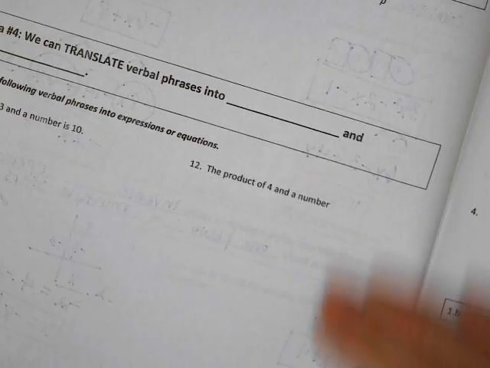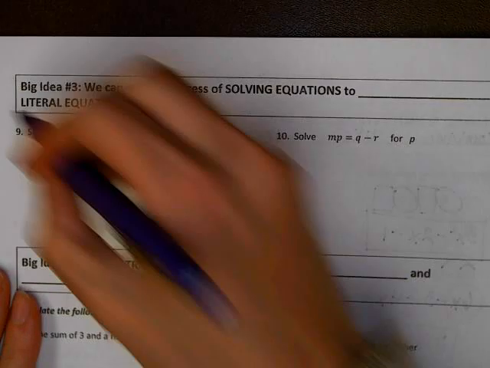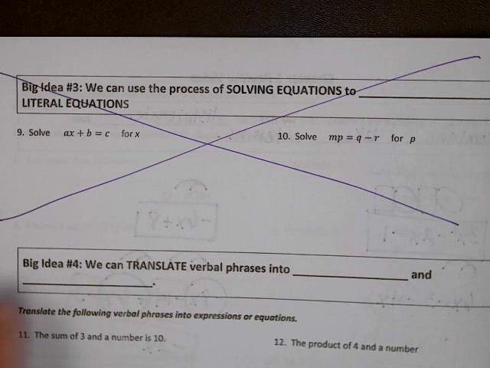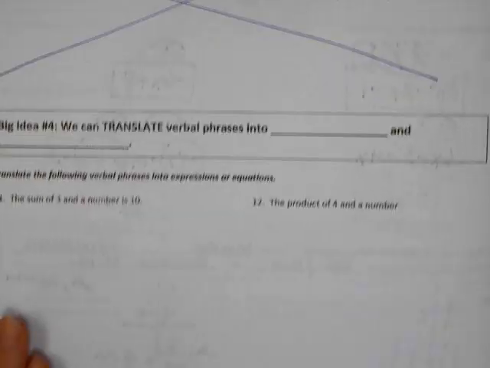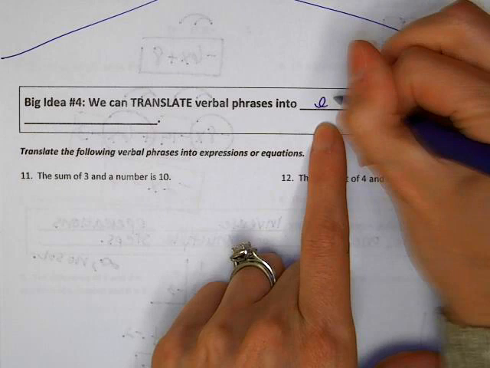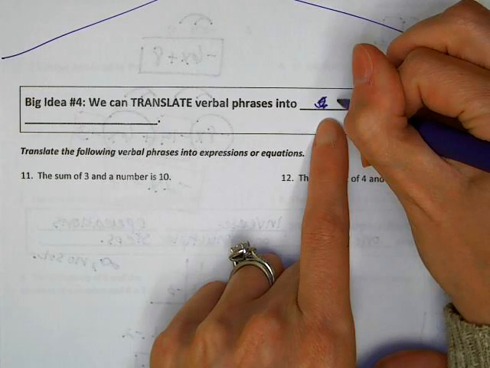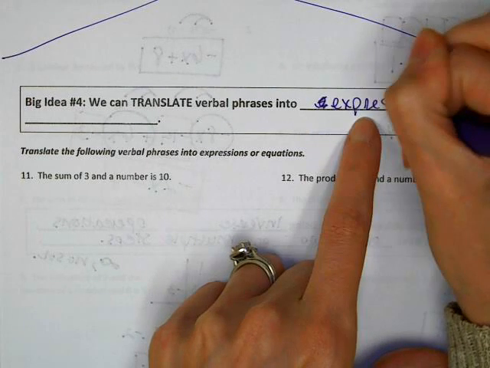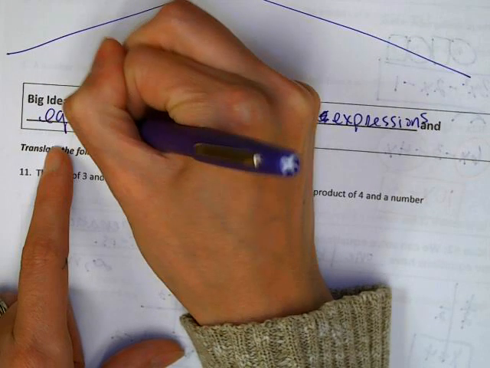And then lastly, we actually chose not to do this section, so this would not be on there. Feel free to try it if you want. So down to translating verbal phrases into expressions and sometimes equations.